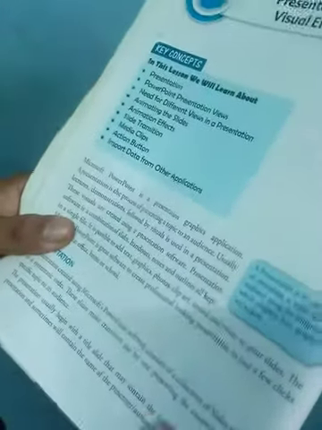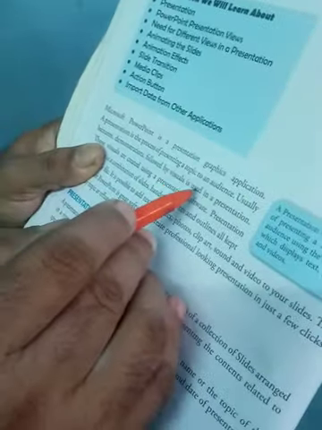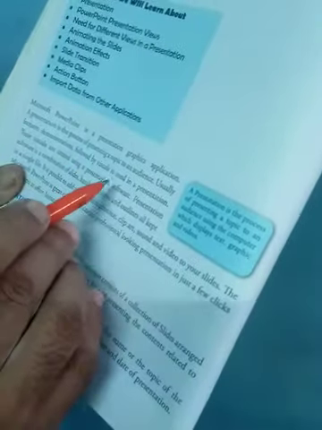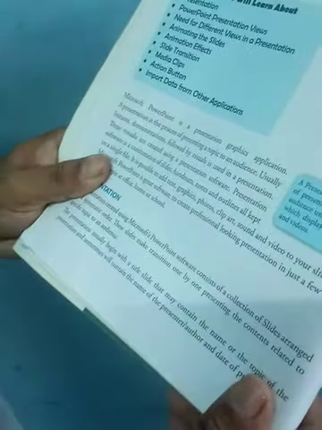Mainly, PowerPoint is used for the process of presenting a topic to an audience. This is the main use of MS PowerPoint.